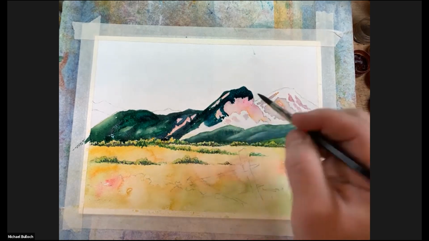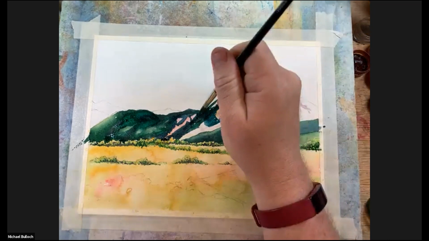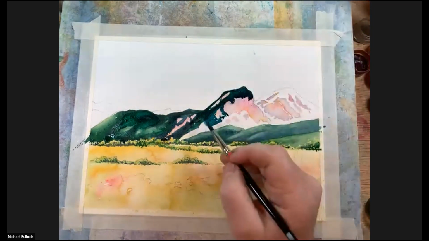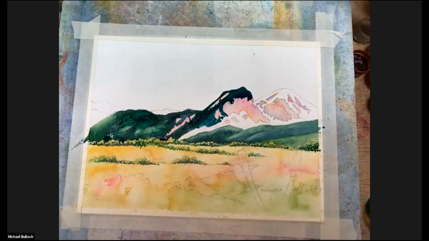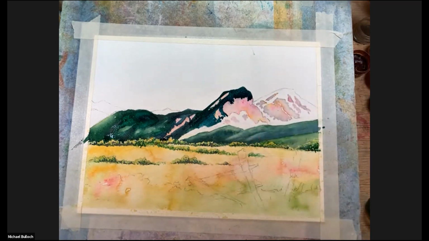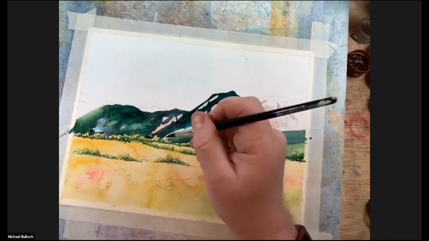And then as I move in here, I want to make sure that I don't get too many weird lines where it's dried and then not dry. And as I get closer to this, I want to move more into that darker blue green. So it's going to be even darker.